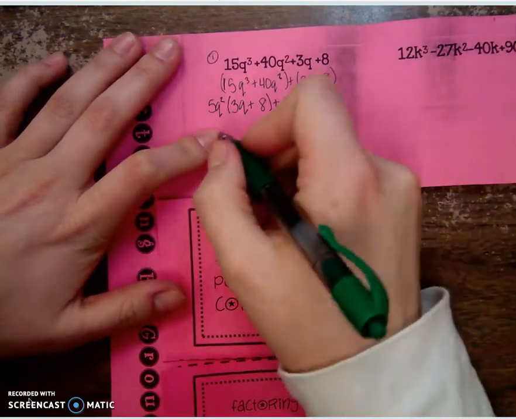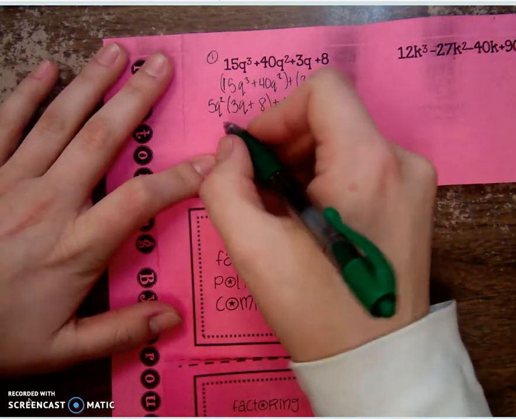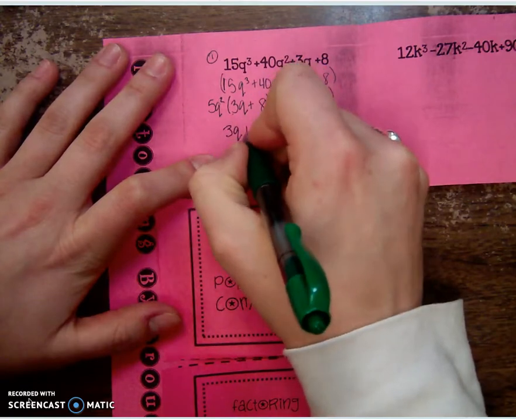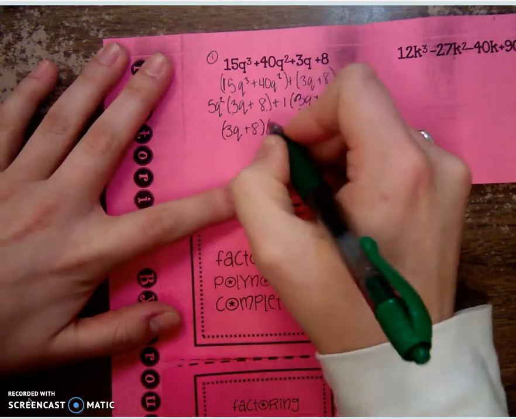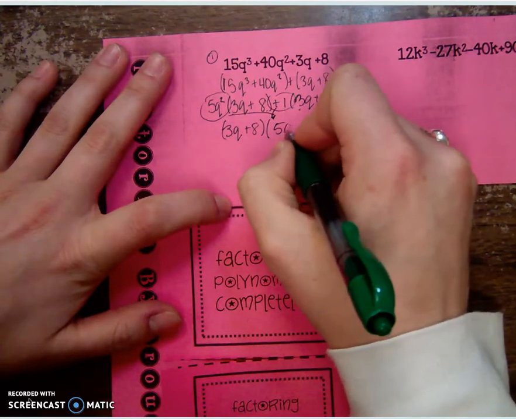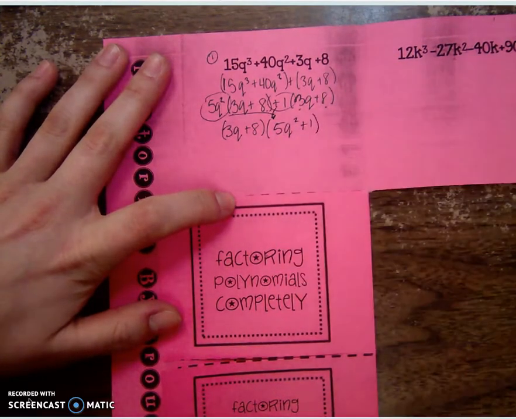Okay. And then my 2 binomials here are the same, 3q plus 8. And it's going to be times those common factors of what we pulled out, 5q squared plus 1.